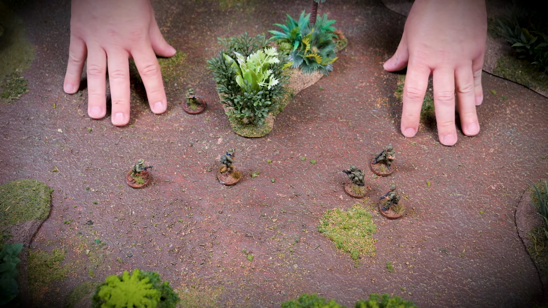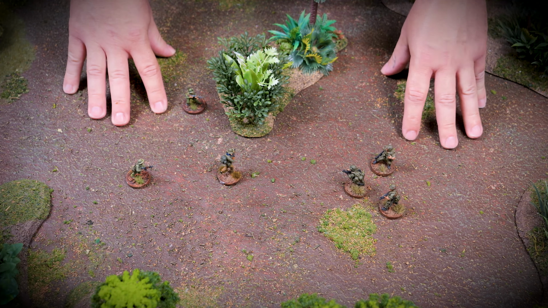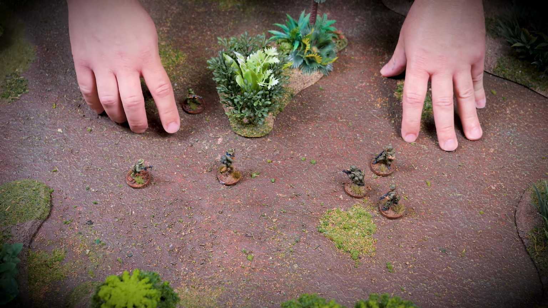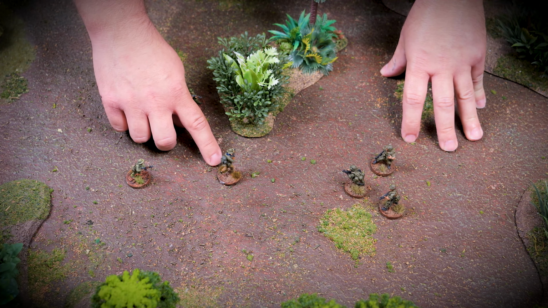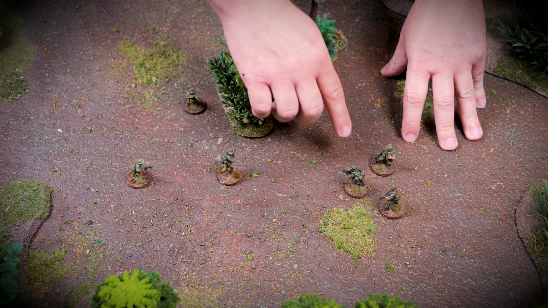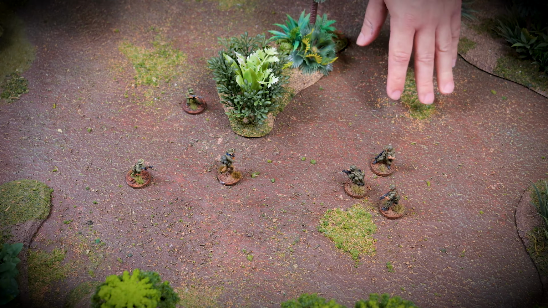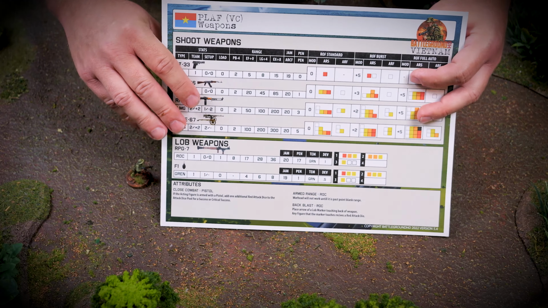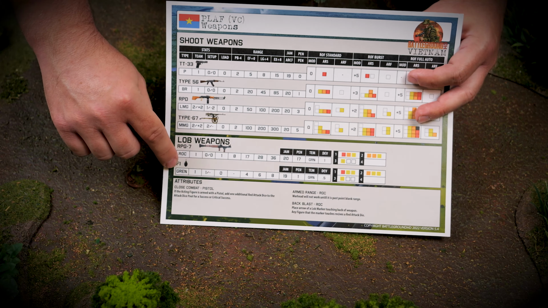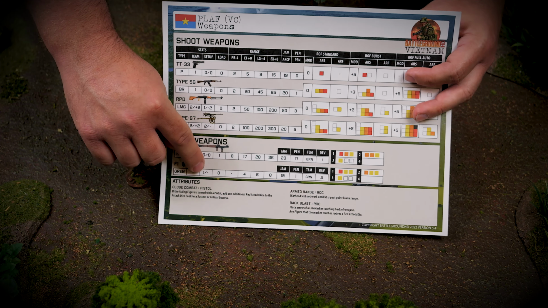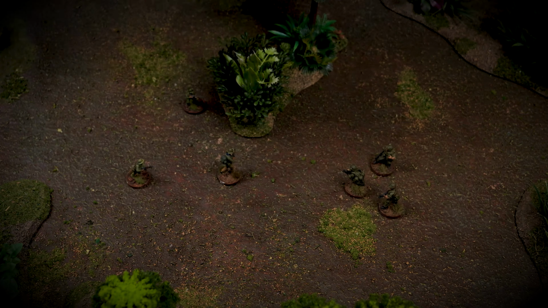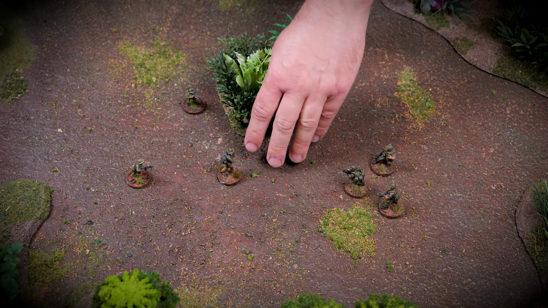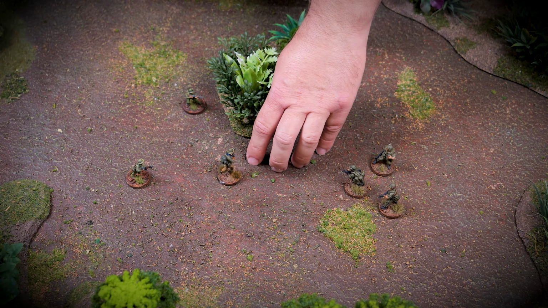So we've set up the scenario to help explain a lob action. In this situation, the Viet Cong figure is the active figure, and he wants to throw a grenade at the Americans. Notice on the weapon card for the VC, the F1 grenade takes a setup action before a lob action can be taken. So in initiative A, this Viet Cong figure is going to take a setup action. We'll resolve all the other actions, but then we'll move on to initiative B.